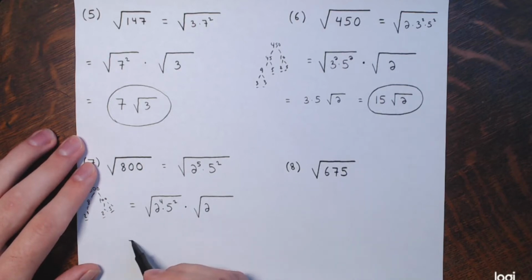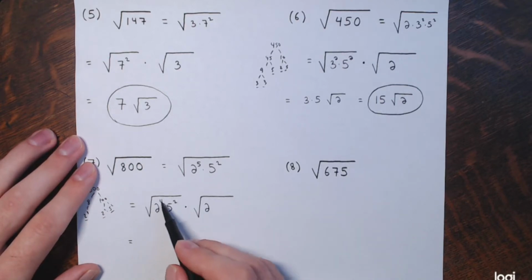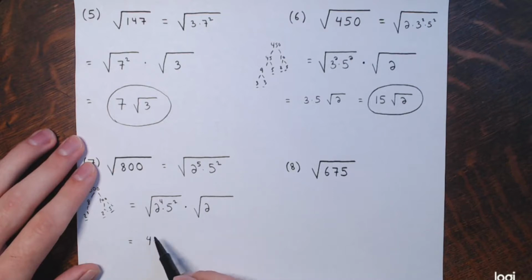All right, now we have seen the square root of 2 to the fourth already. That's 2 squared squared. This is the same as 4 squared. The square root of 4 squared, which would be 4 times, using the product rule with this, the square root of 5 squared would be 5, then times the square root of 2. And 4 times 5 is 20.